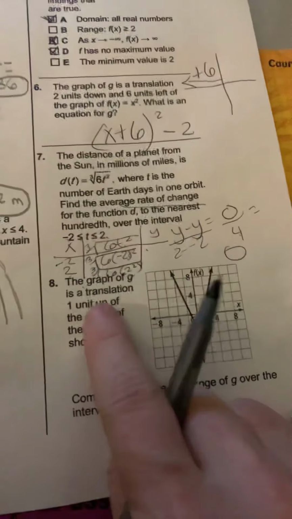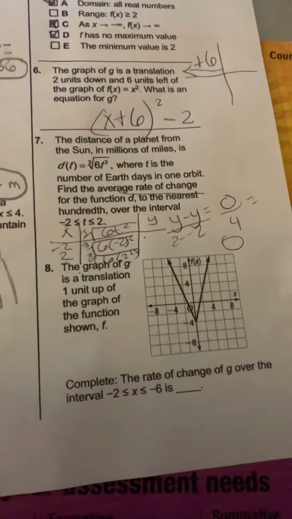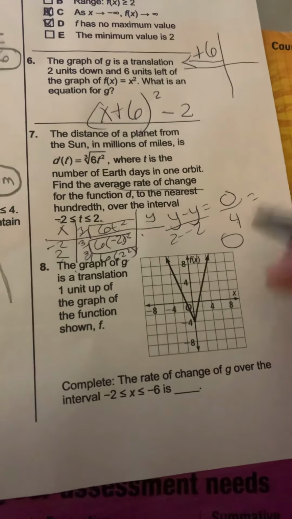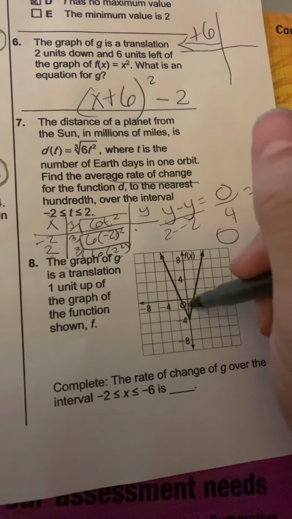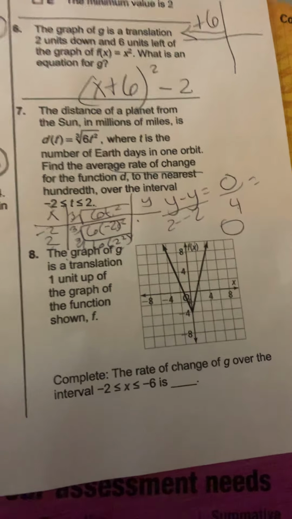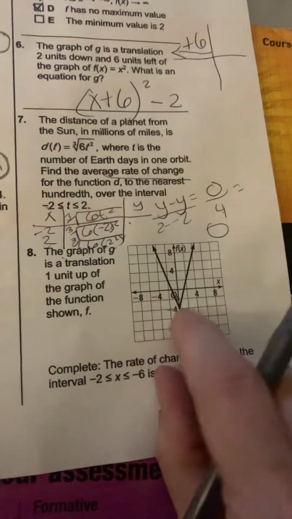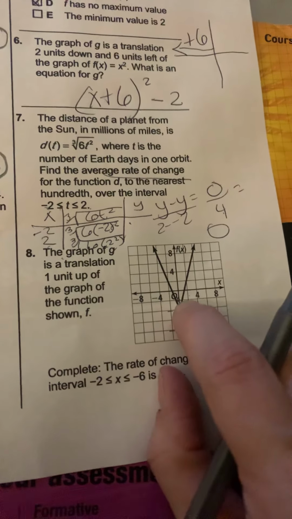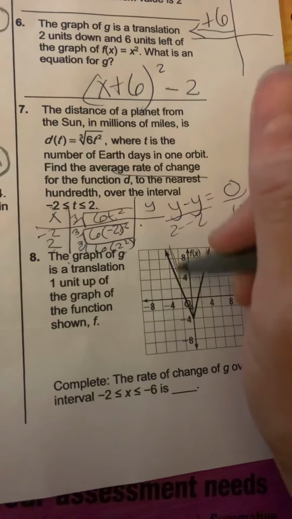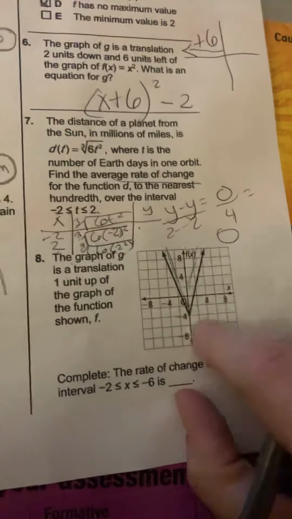All right, the graph of g is a translation 1 unit up of the graph of the function shown. So if it's translated 1 unit up, that means the vertex is going to start 1 square up from here, but that's not going to change the slope. So really, you could look at just what the slope is here.